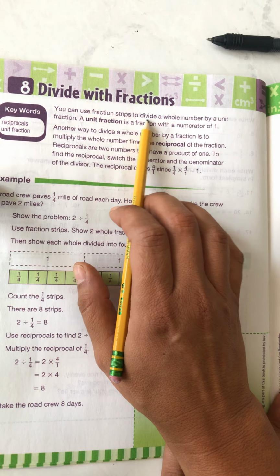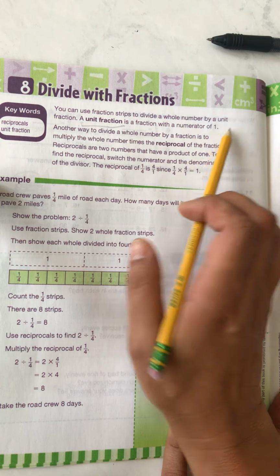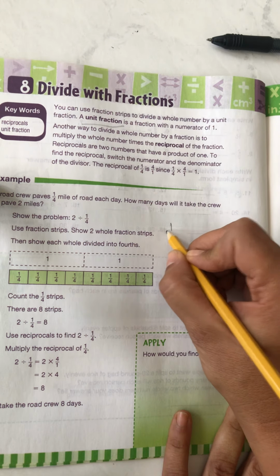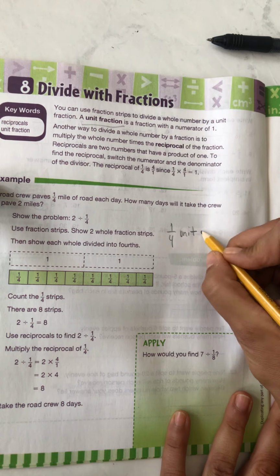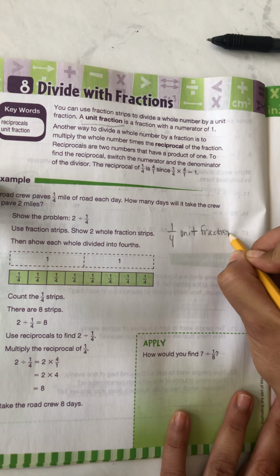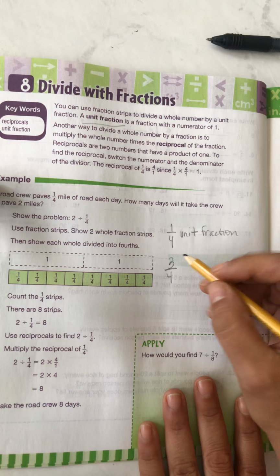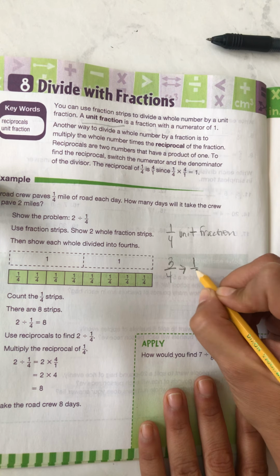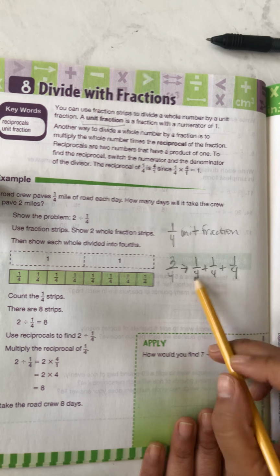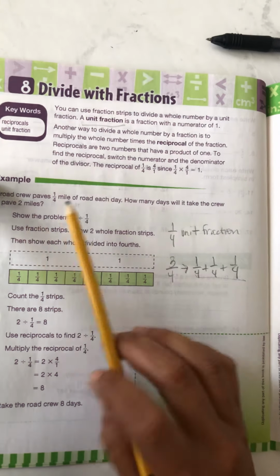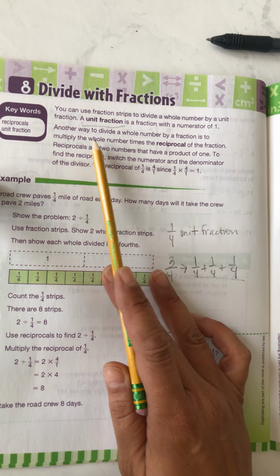You can use fraction strips to divide a whole number by a unit fraction. A unit fraction is a fraction with the numerator of 1. So for example, 1/4 is a unit fraction because it's 1 of the whole, right? So if I have 3/4 and I wanted to break those up into unit fractions, it would be 1/4 plus 1/4 plus 1/4. These are unit fractions.